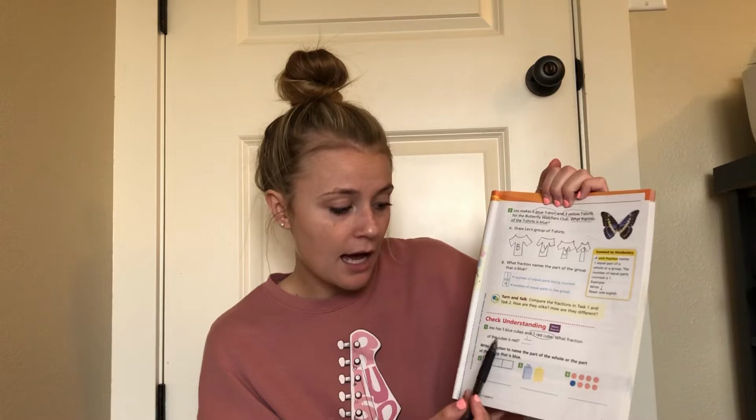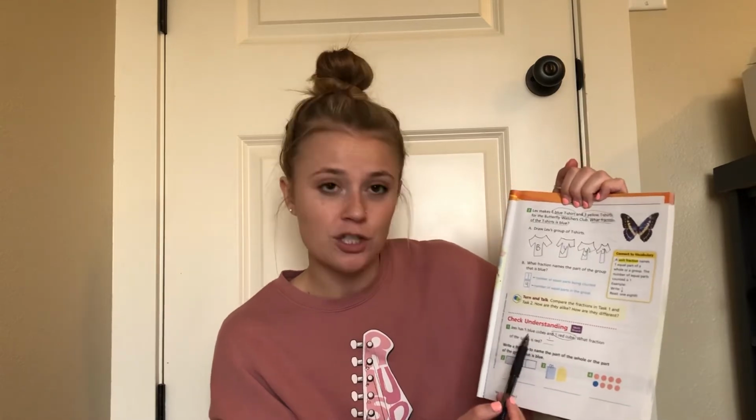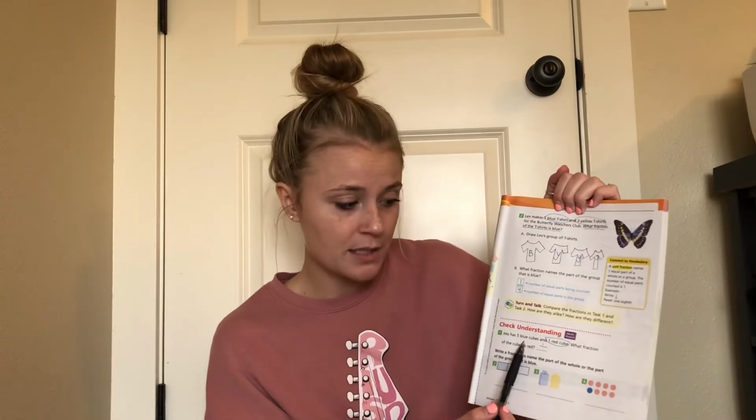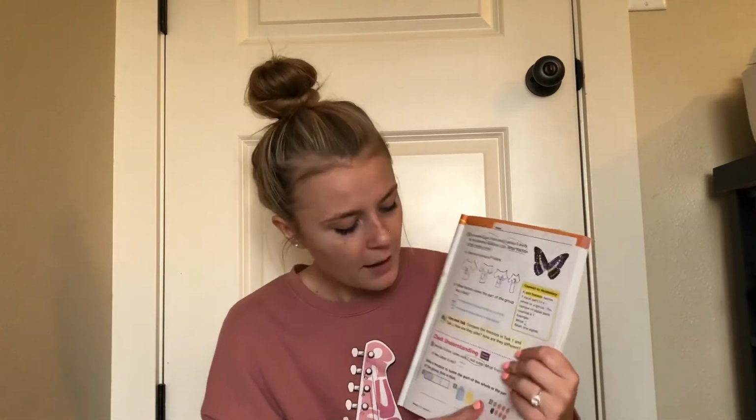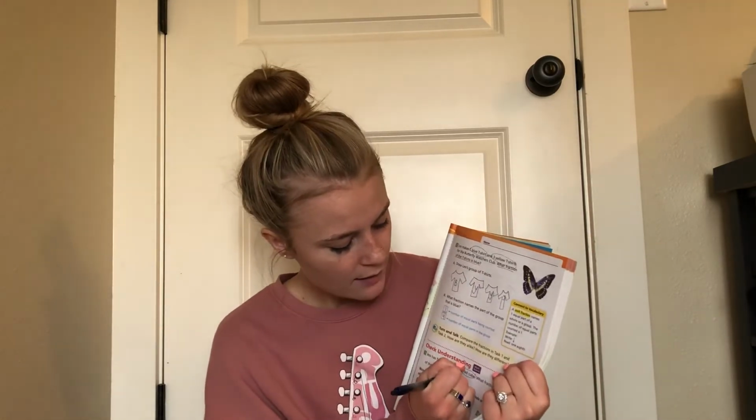Over here, we had to count the blue shirts plus the yellow shirts to get our total. Same with the check understanding. We have to do our blue cubes plus our red cubes to get our total. So if I have 5 blue cubes, 1 red cube, my total of cubes would be 6. So my fraction would be 1/6.